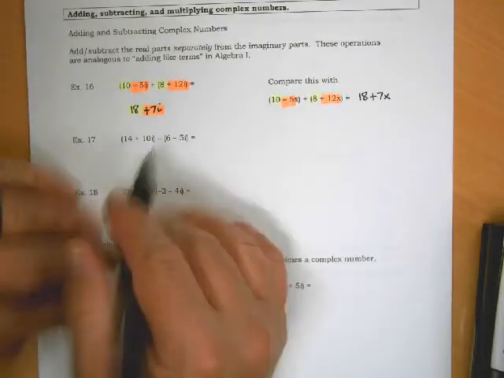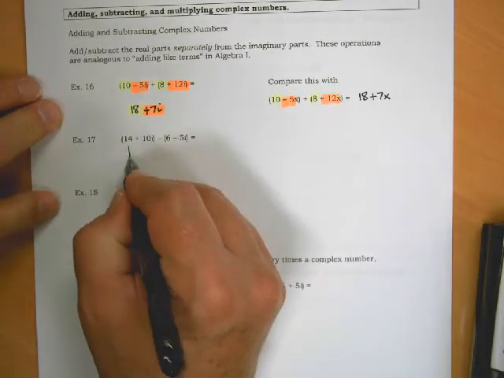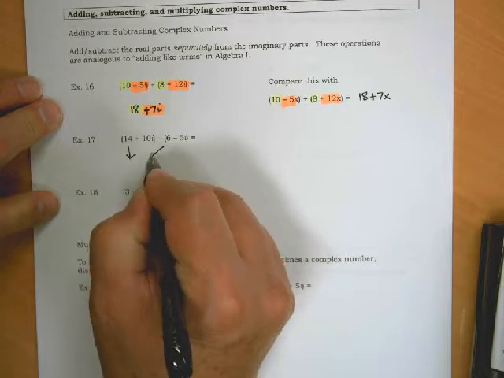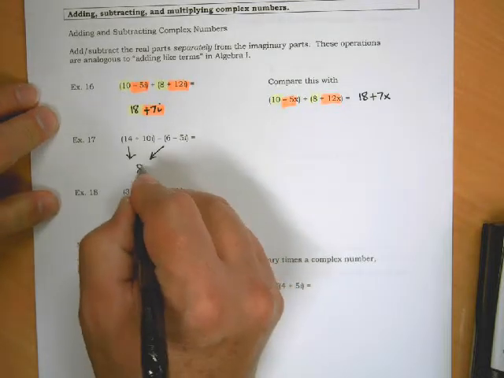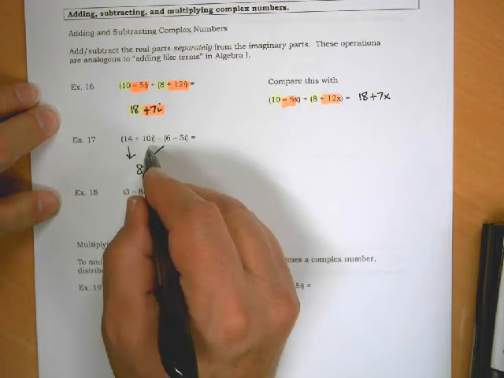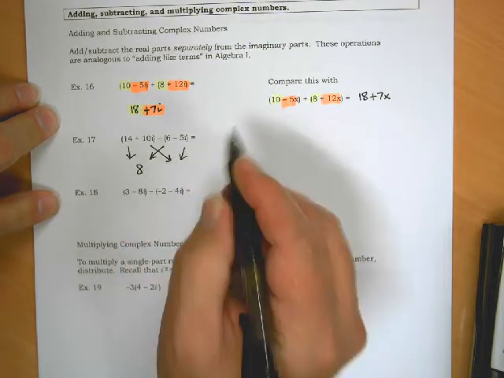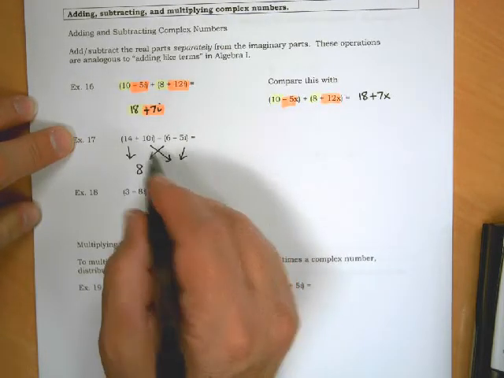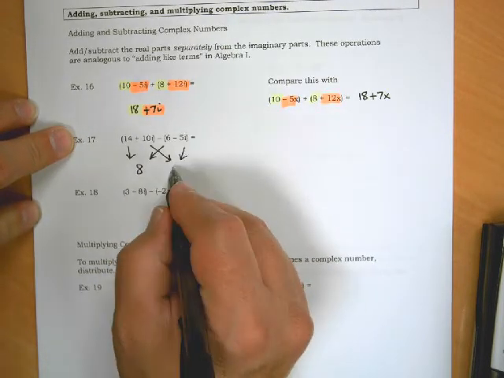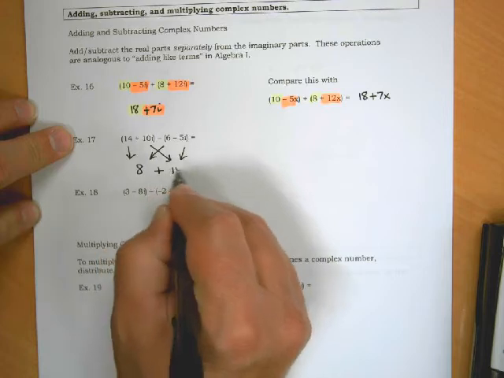So, this next one here, I'll try to be more careful. The real parts, 14 and minus 6, that's 8. And then 10i minus a negative 5i, that's a double negative there, is like 10i plus 5i, and that's 15i.